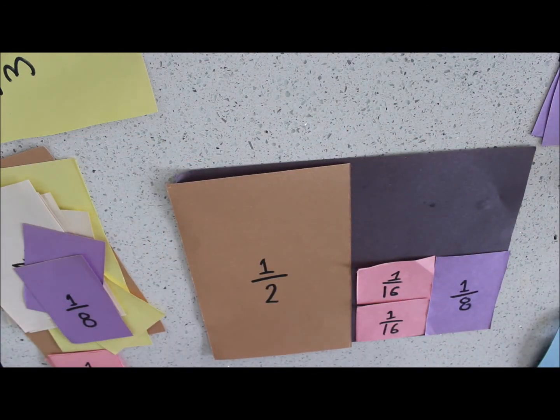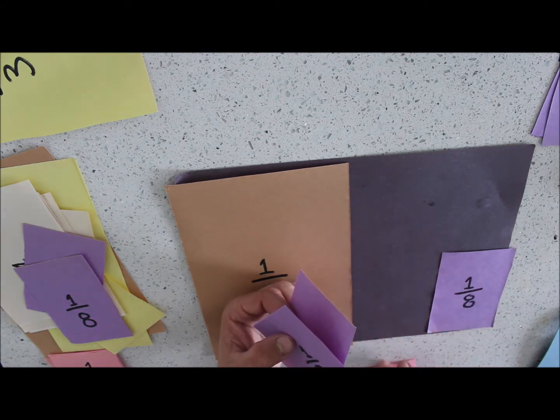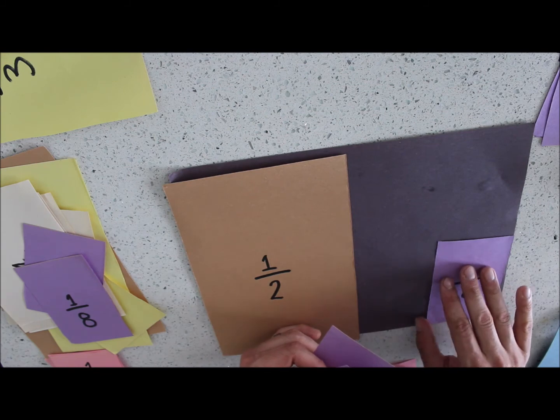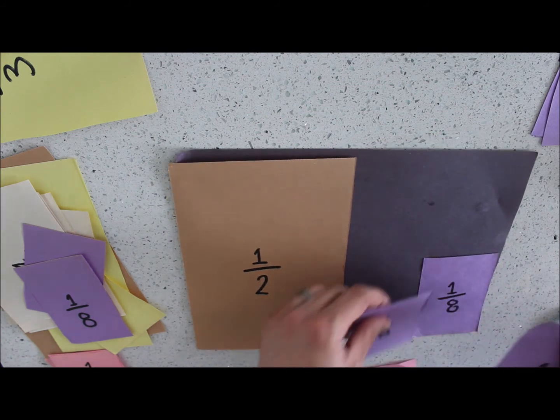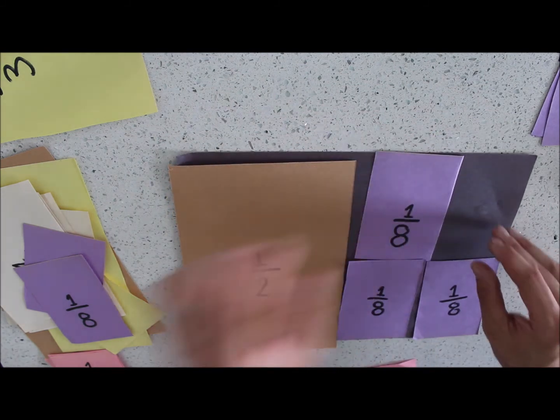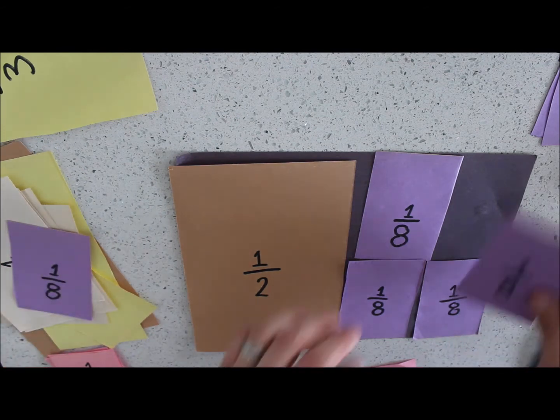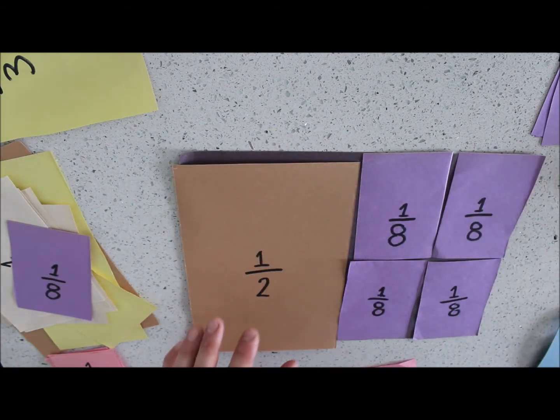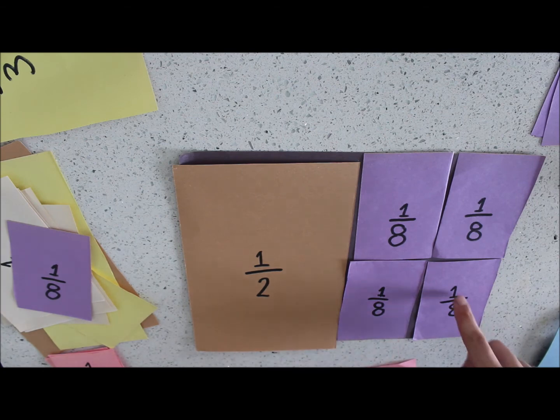How cool is that? So one way I could do this, if I wanted to build up my other half of my sheet, would be to put down 4 pieces of 1/8, which equals 4 eighths. 1/8 plus another eighth plus another eighth plus another would equal 4 eighths.